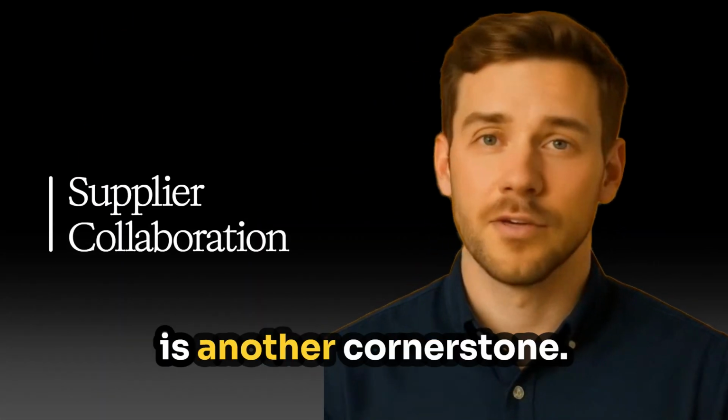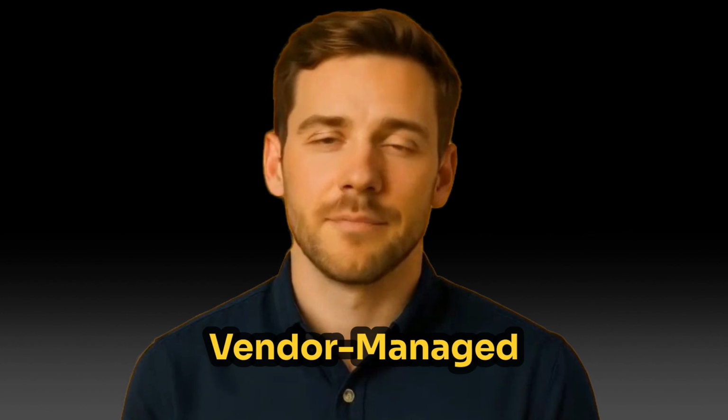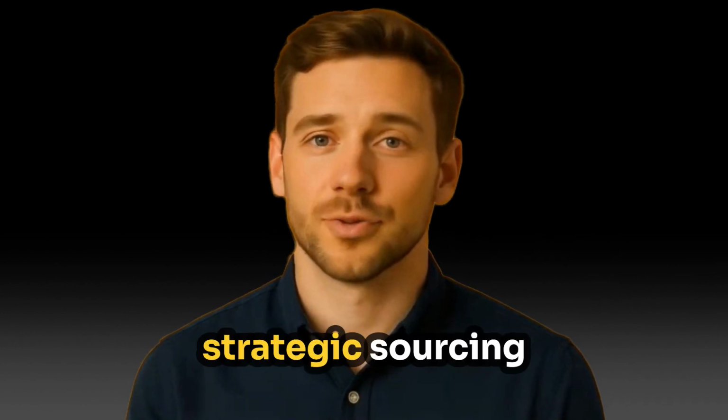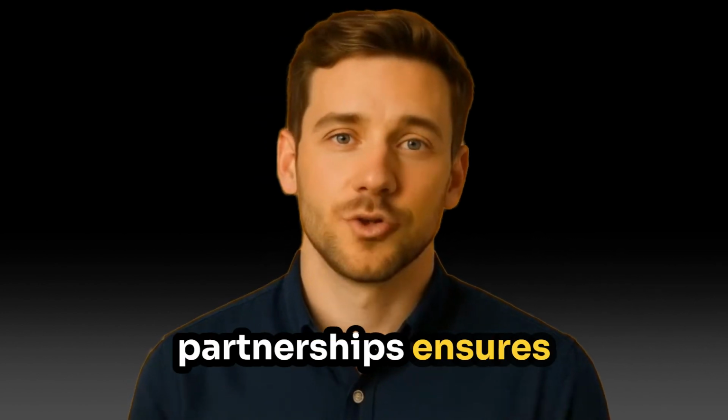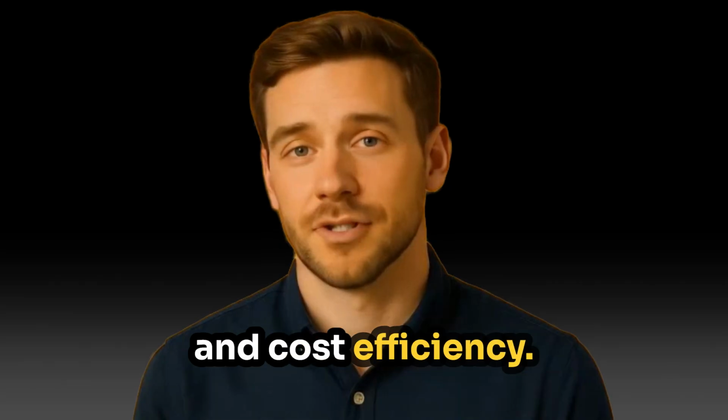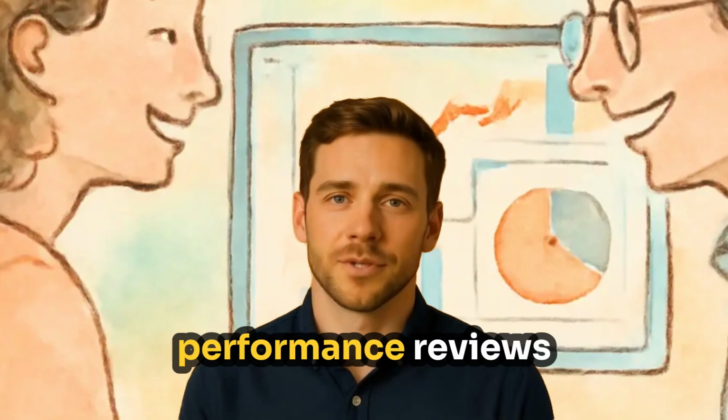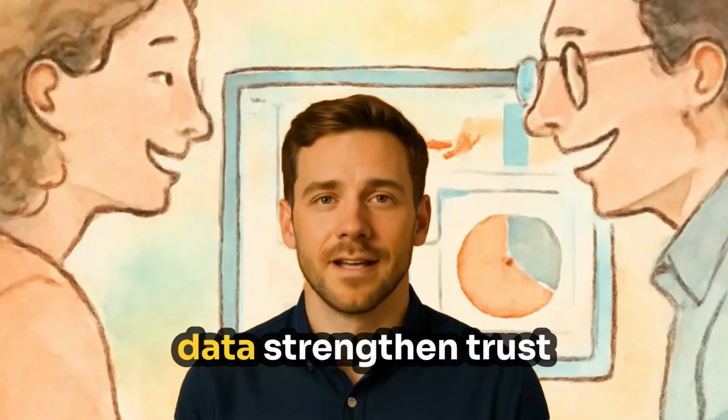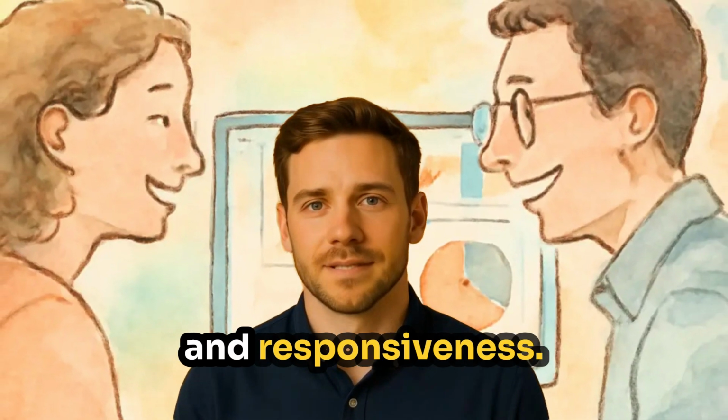Supplier collaboration is another cornerstone. Implementing vendor-managed inventory, VMI, or strategic sourcing partnerships ensures supply continuity and cost efficiency. Regular supplier performance reviews and shared forecasting data strengthen trust and responsiveness.